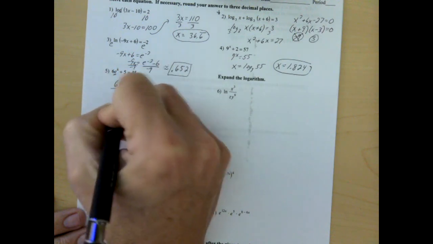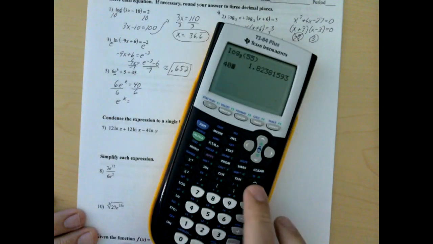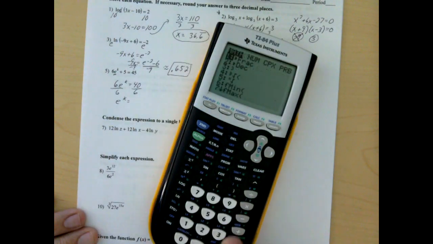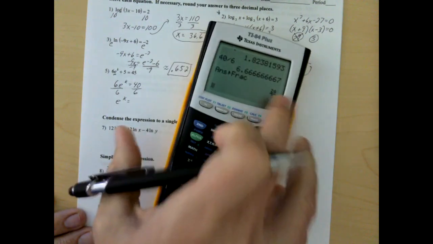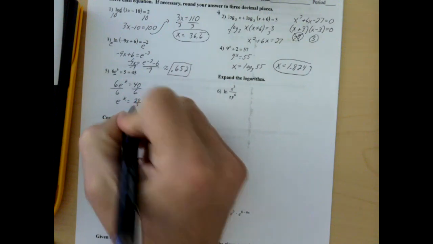I'm going to divide by 6. Now this will end up being a decimal. So 40 divided by 6 is that. I'm going to hit math, enter. And I prefer just keeping 20 over 3. So it's really 20 over 3.